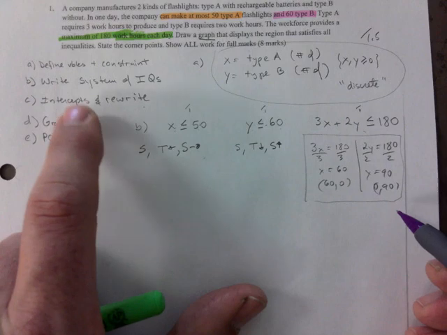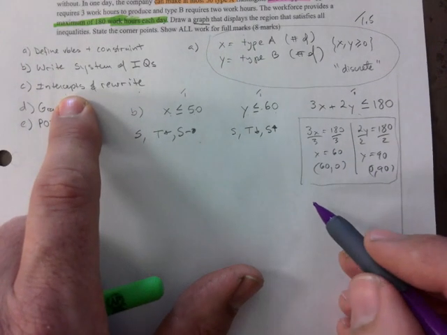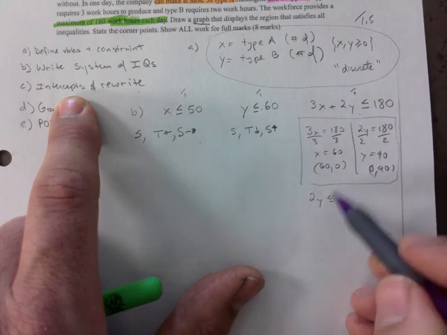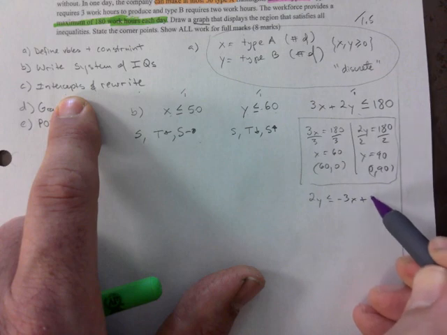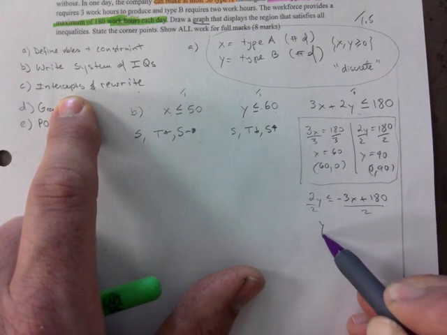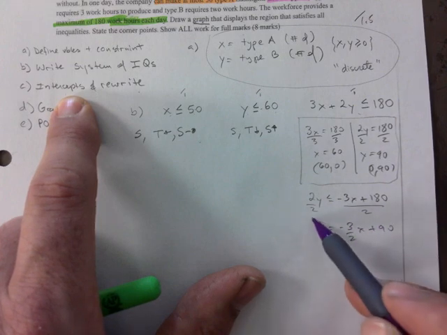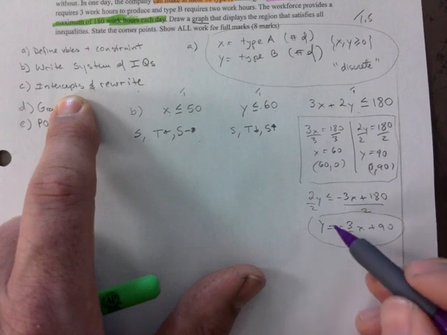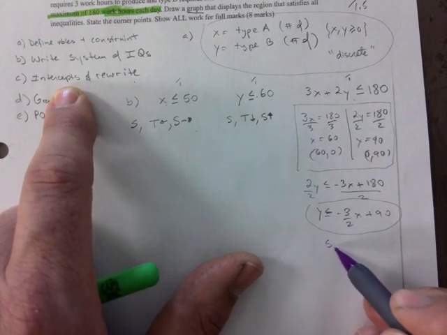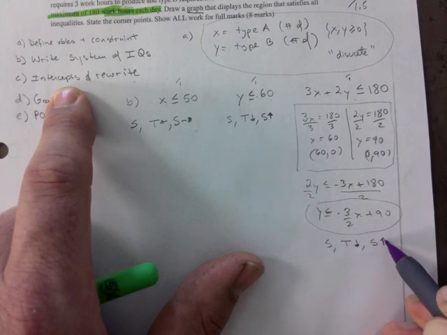So this is part C here, finding the intercepts and rewriting. So I'll go 2y is less than or equal to negative 3x because it comes over, plus 180. Divide everything by 2. Y is equal to negative 3 over 2x plus 90. So with this, I know that, sorry, less than, right? With this, I know it's a solid. True region is below. I will have to shade above.